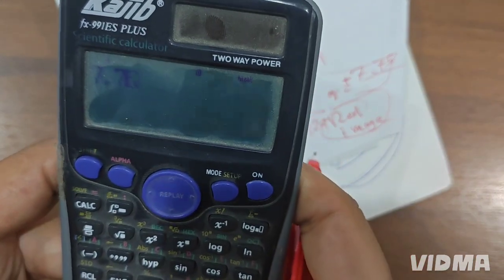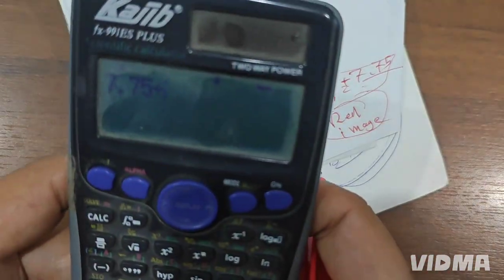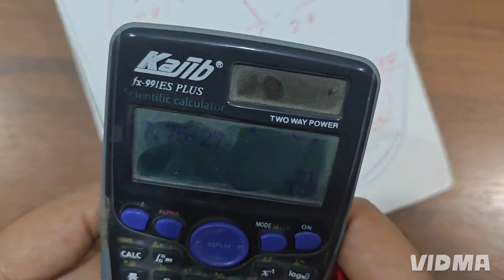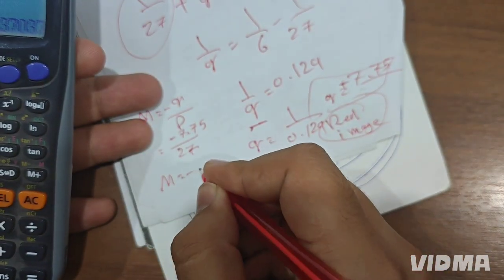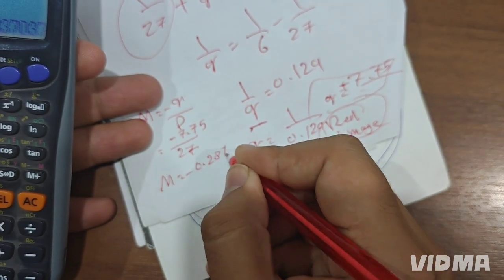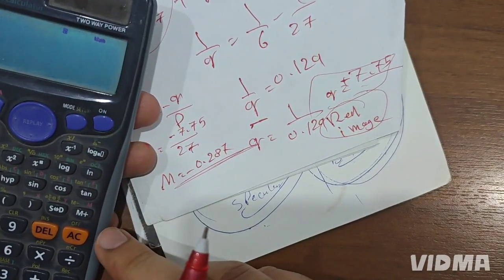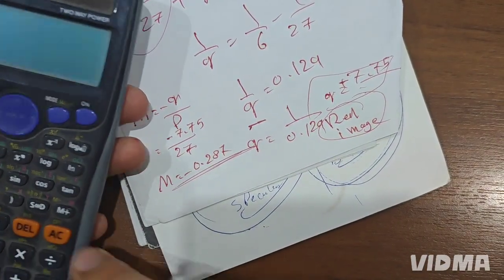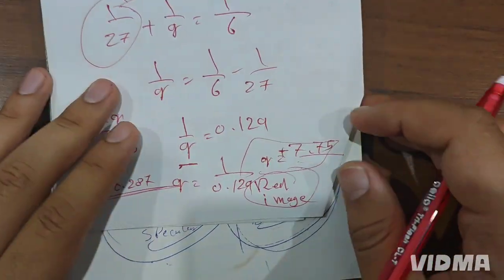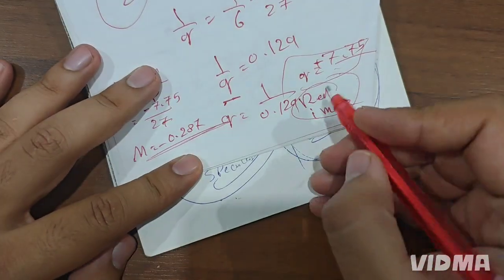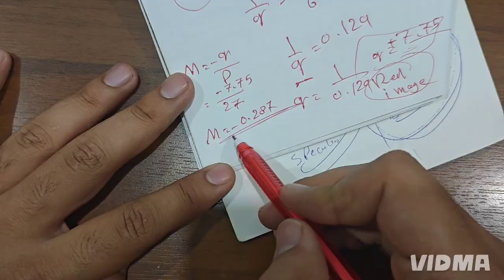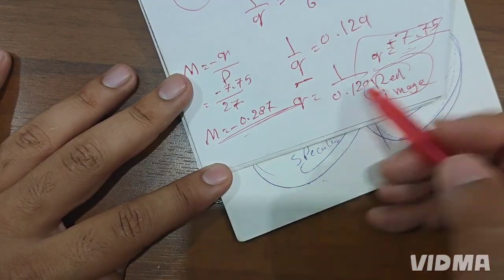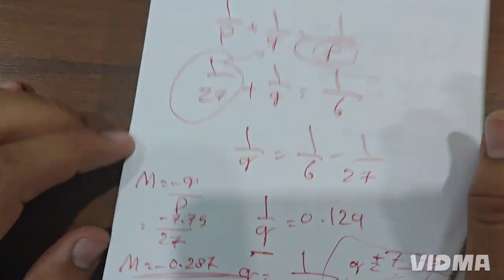So 7.75 divided by 27, the answer will be negative 0.287. So the second part answer: Q, the image distance, is 7.75, the magnification is negative 0.287, and the image is a real image.